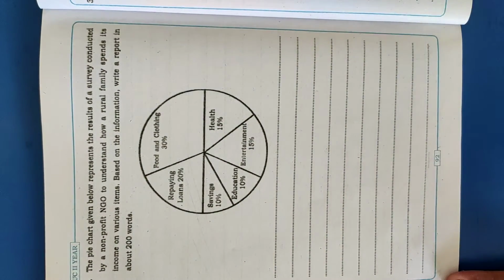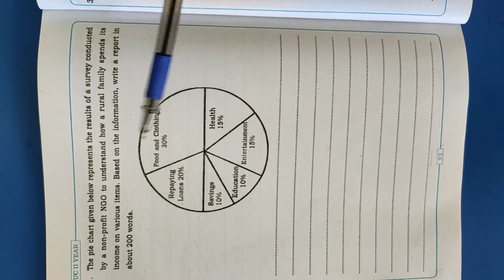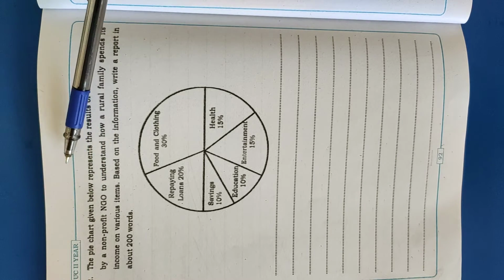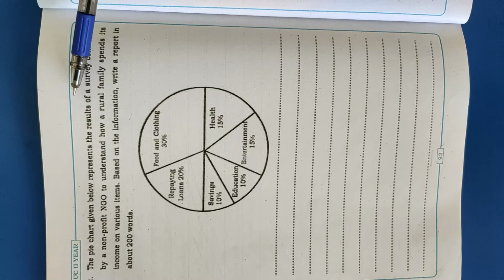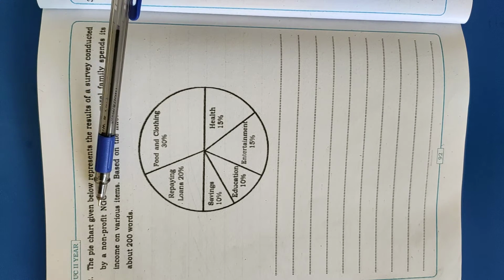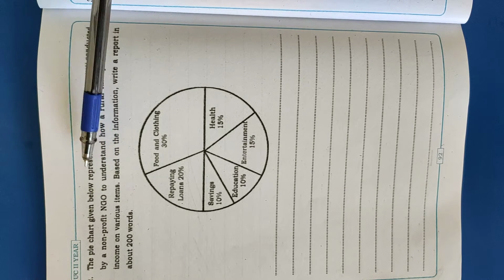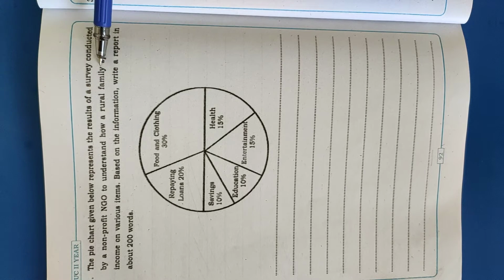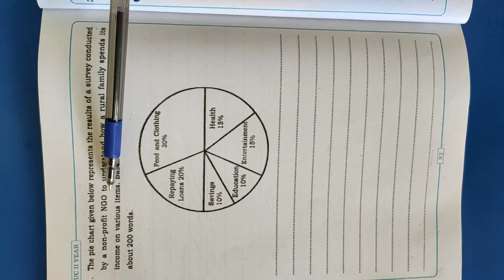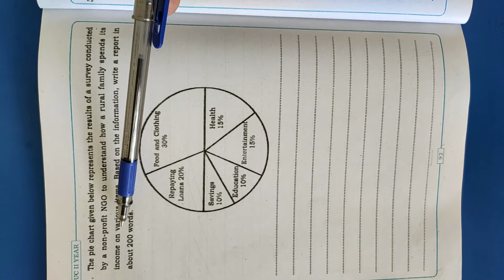Here a pie chart is given. This pie chart also contains matter. We will go through the question. That question is: the pie chart given below represents the results of a survey conducted by a non-profit, that means an NGO, to understand how a rural family spends its income on various items. Based on the information, write a report in about 200 words.